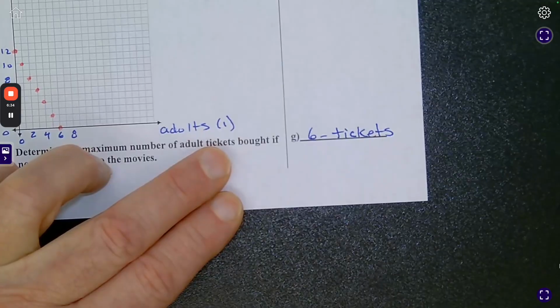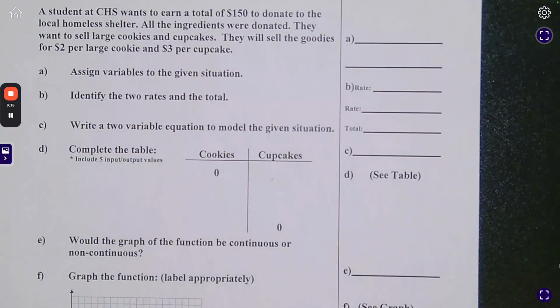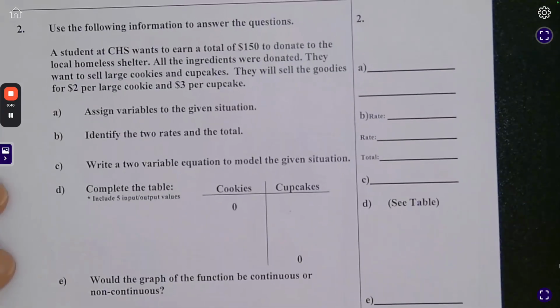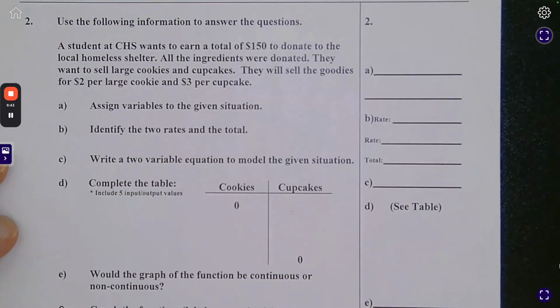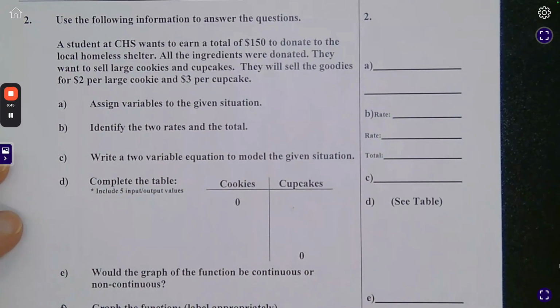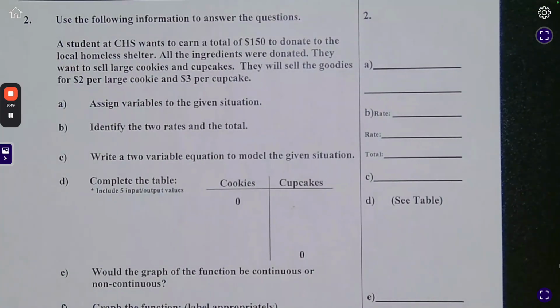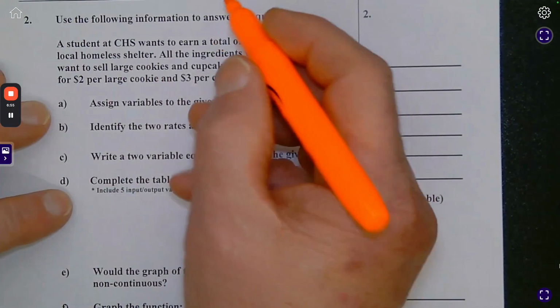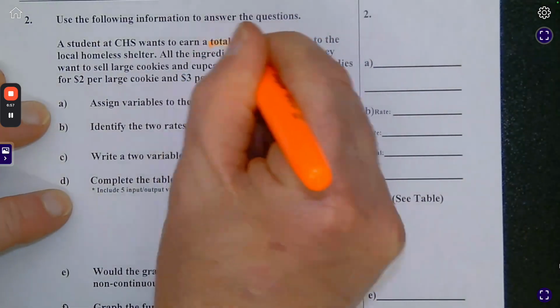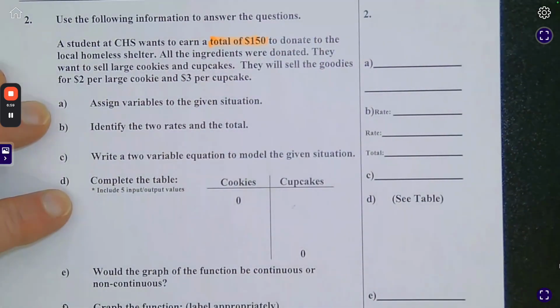All right, that's great. Let's do it again. Okay. Use the following information to answer the question. A student at CHS wants to earn a total of $150. That's important because that represents my total. So my total is 150. So I'm going to highlight that because that's important.